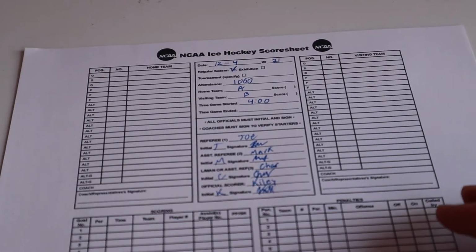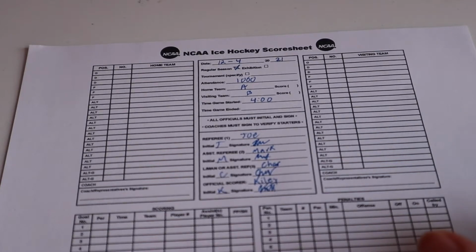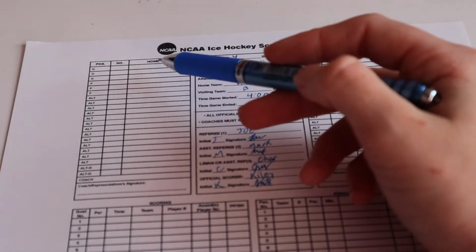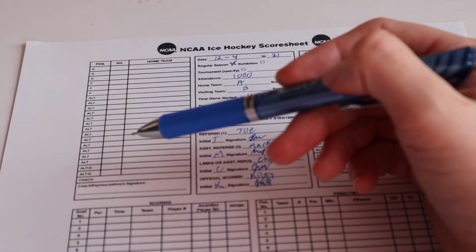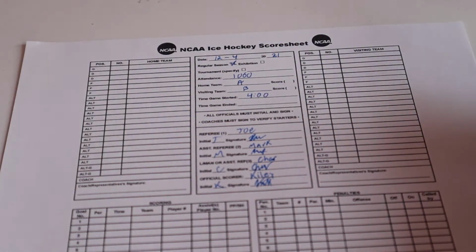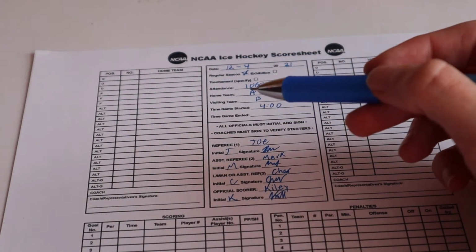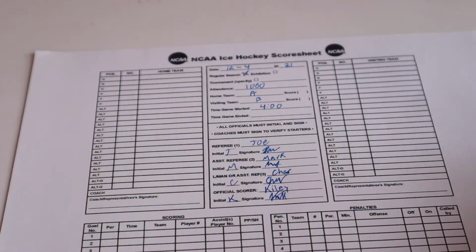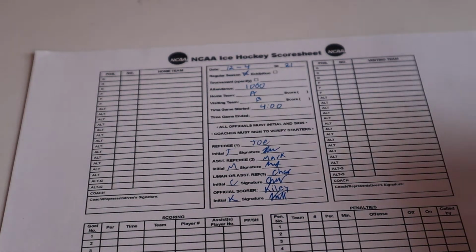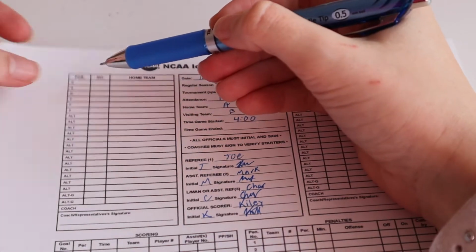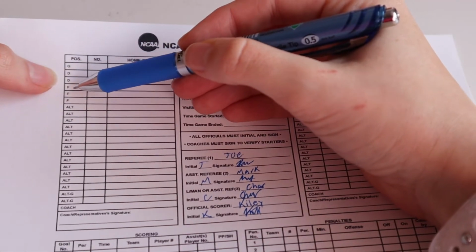The next thing you need before the game is the rosters. For the rosters, you do need to know both the starting lineup and all of the alternates. Usually the team should give you this information. They should give you their starting lineup and the alternates, because the coach does have to come over and approve that as well. On here, it's kind of hard to see in the small font, but it does have a G, 2 Ds, and then your 3 Fs.